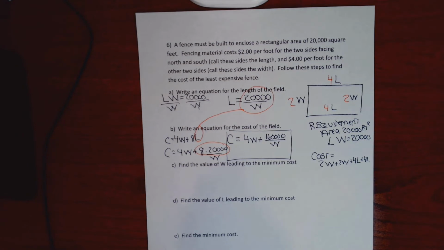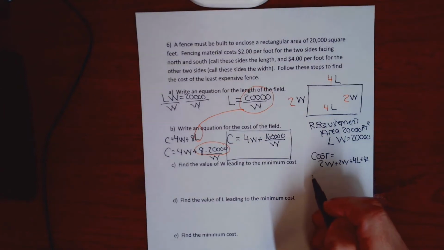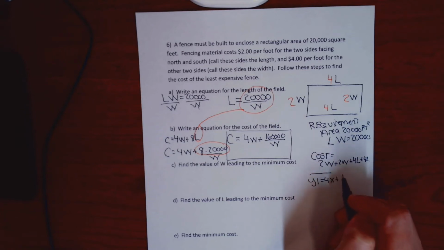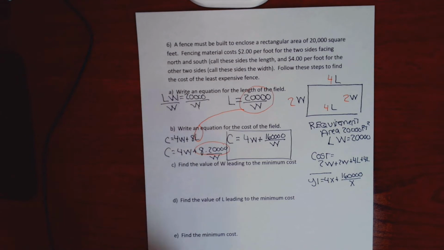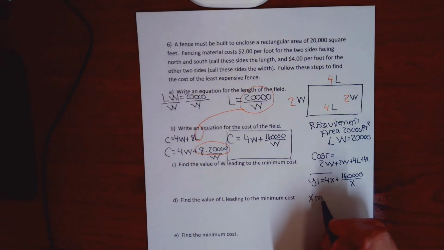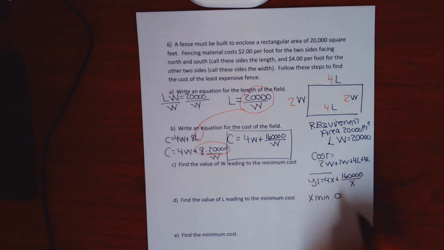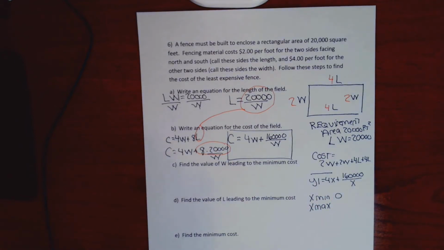Now I'm bound to my calculator because I don't have calculus and I don't remember what the answers are. So I'm going to have to sketch a graph. In my y1, I'm going to graph 4x plus 160,000 over x. So the x-min and x-max have to do with the width. I know my x-min probably should be 0. I can't have negative widths.